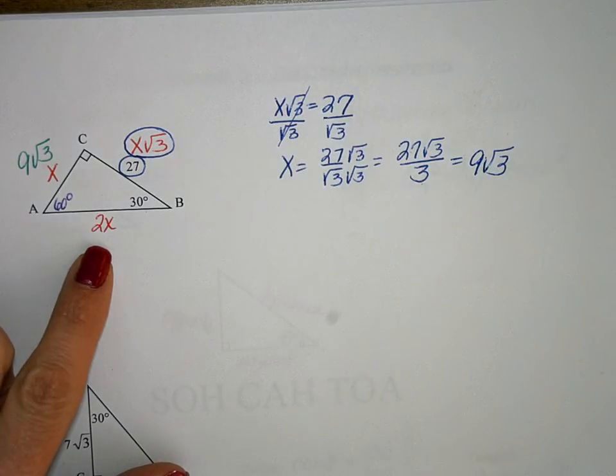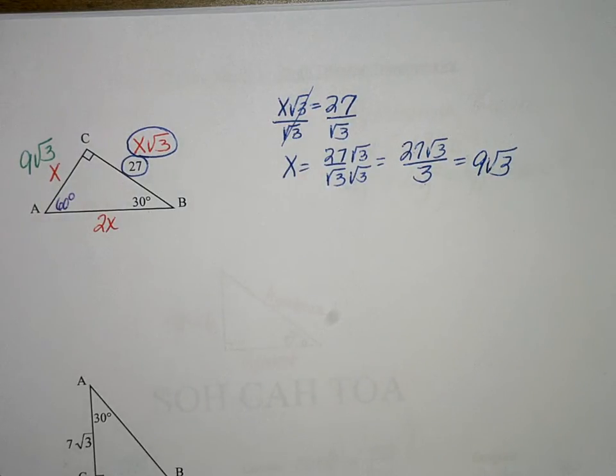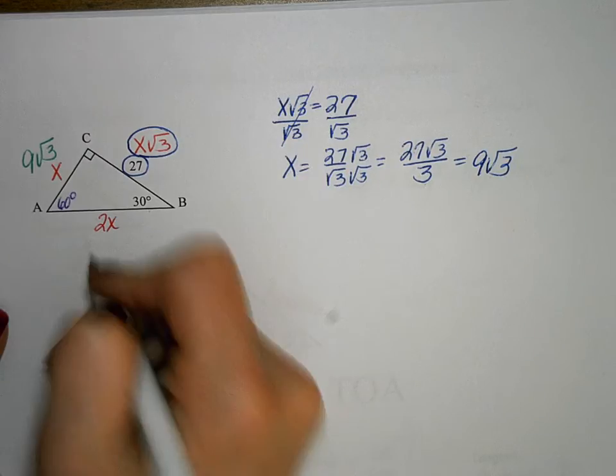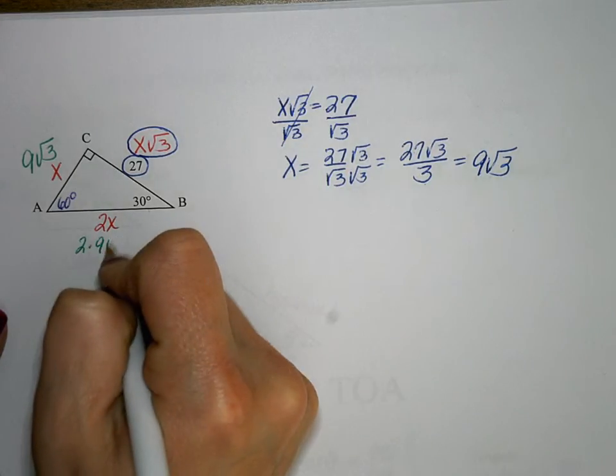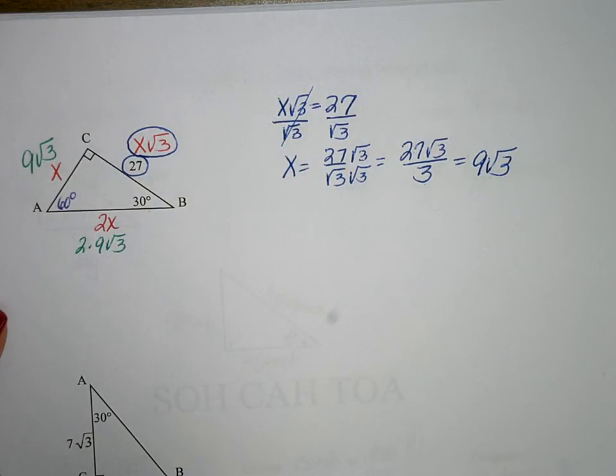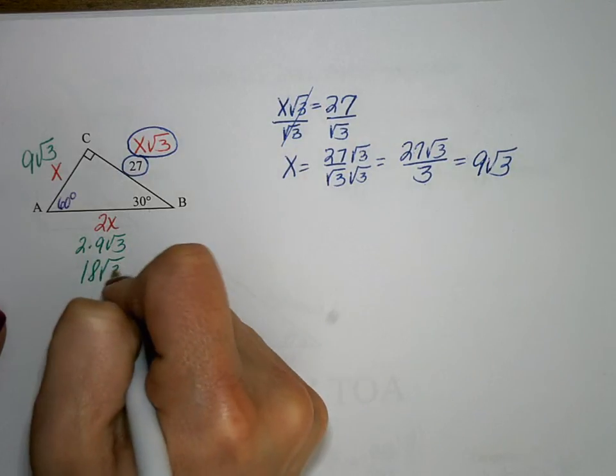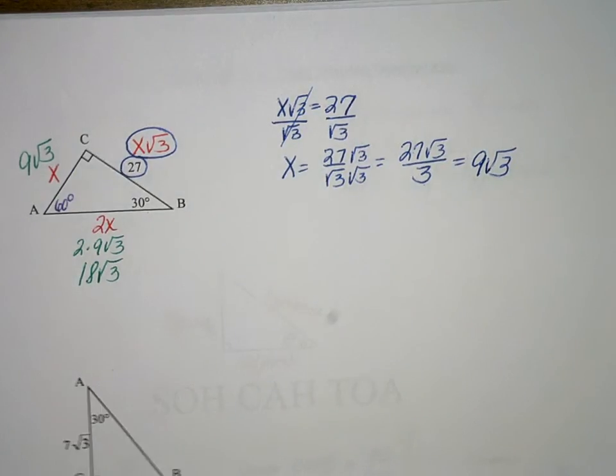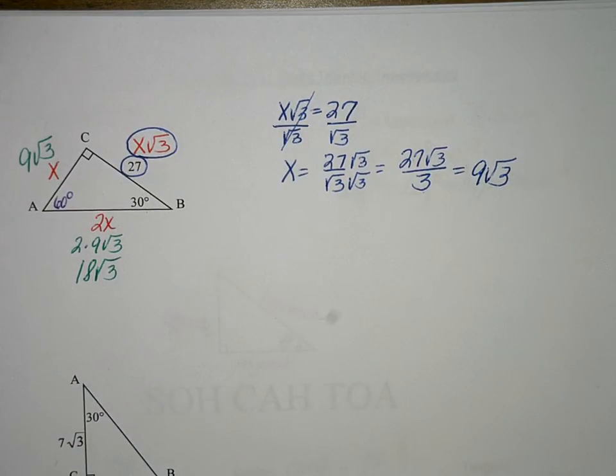Natasha, how about segment AB? Beautiful. 2 times 9 square root of 3, which is 18 square root of 3. Any questions with that? Bring back memories from geometry? Perfect. All right, set that aside then, please.